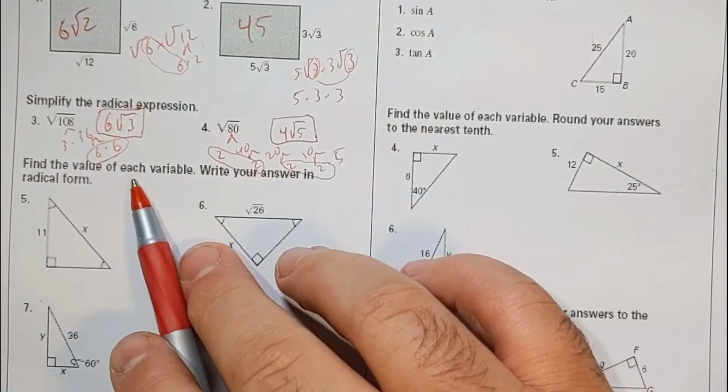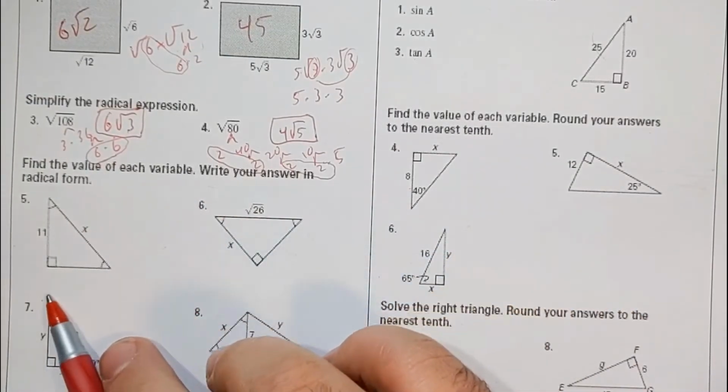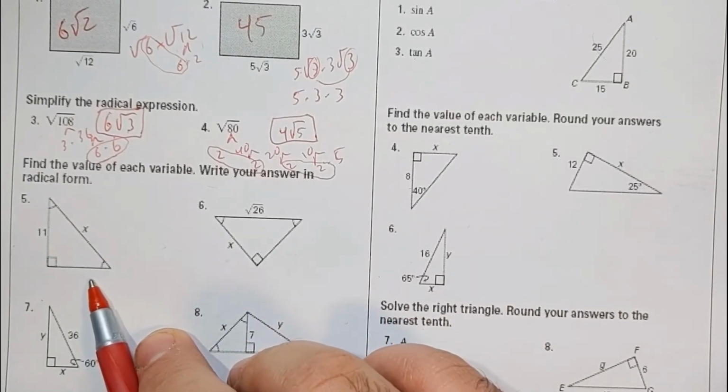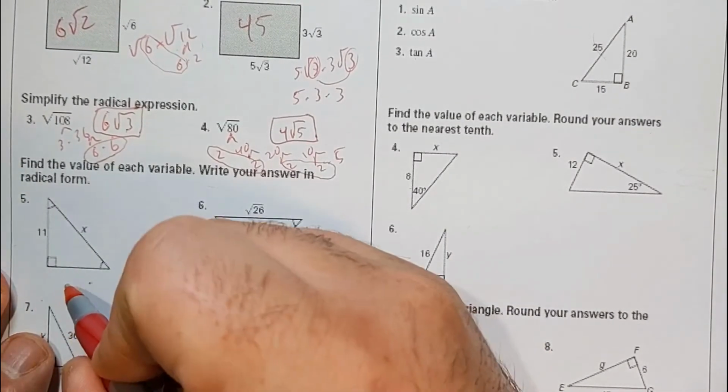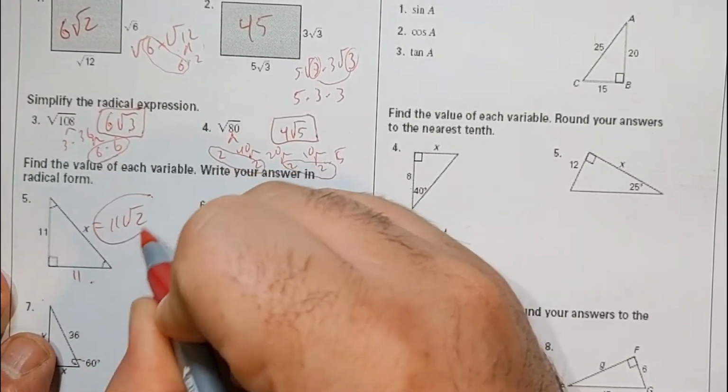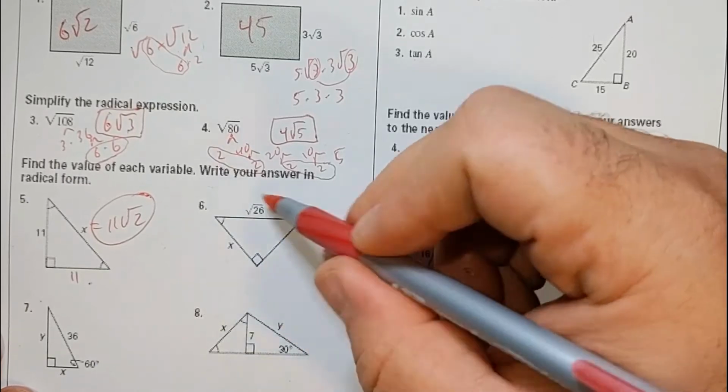Number 5 says find the value of each variable, write your answer in radical form. So this is a special right triangle. It's a 45, 45, 90. The rule was if this leg is 11, the other leg is also 11, and then the hypotenuse is 11 square root of 2. On this one, it's still a special triangle.